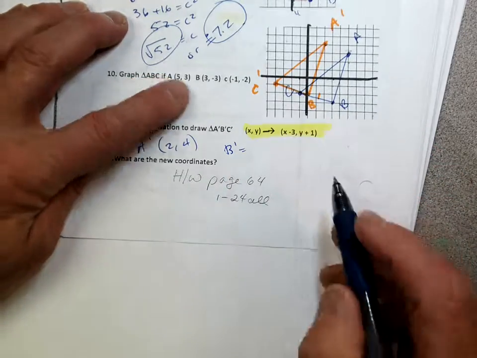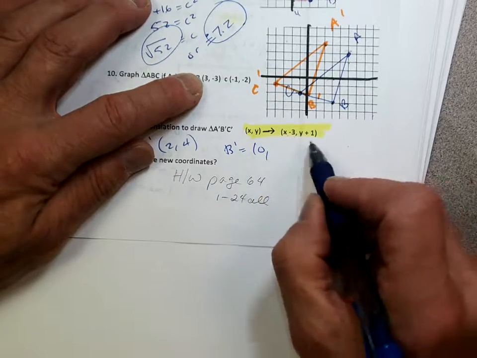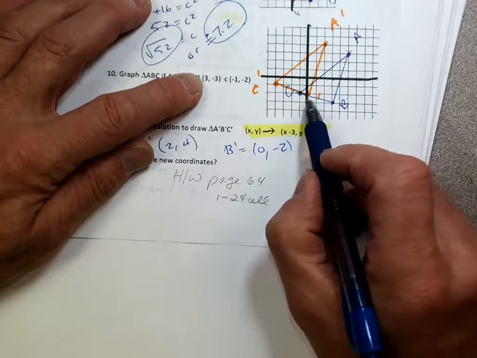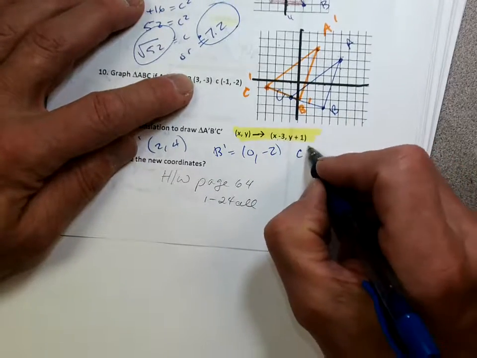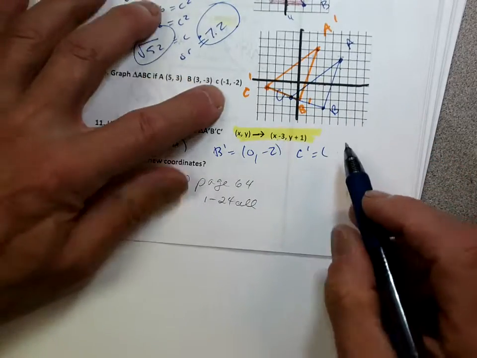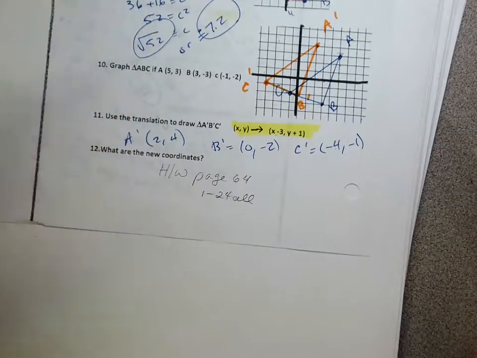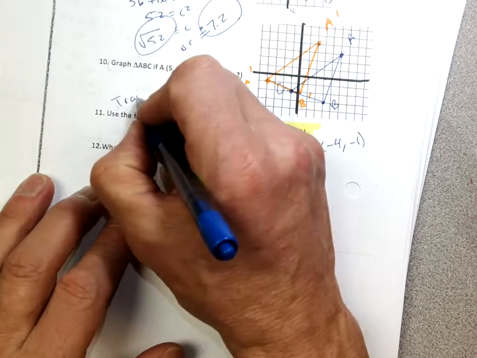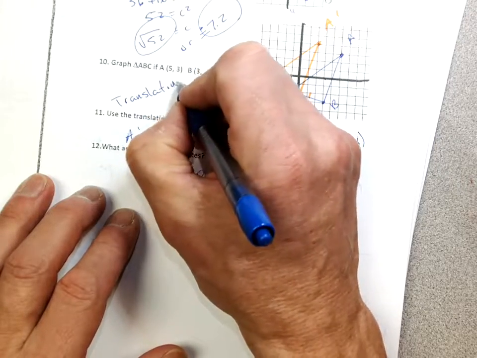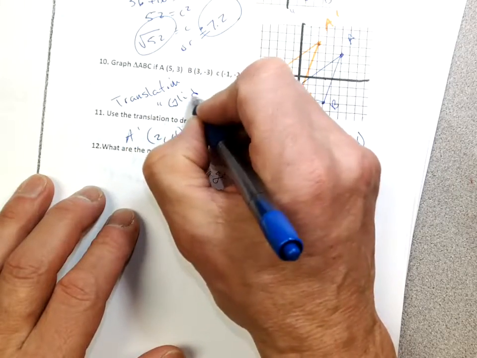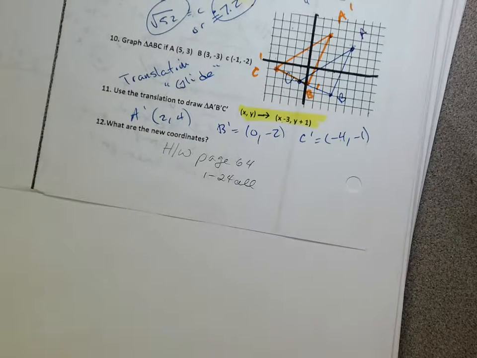B prime, let's see, if I subtract 3, I'd have it at 0, and add 1, I'd have it at -2. Hey, what do you know? It's exactly where it's at, right? And C prime, let's see, if I subtract 3, I'd have it at -4, and add 1, I have it at -1. What do you know? That's exactly where it's at, okay? Those are the new coordinates. So we just did what we call a translation. Translation is a glide, okay? And what we did with this glide is it didn't change the shape at all, did it? Didn't change the orientation. It's just moving it back and forth, and that's called a glide or a translation.